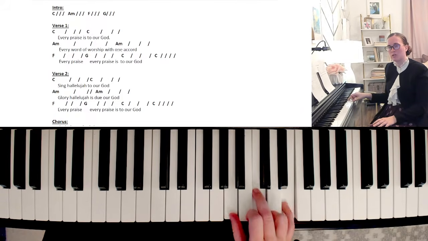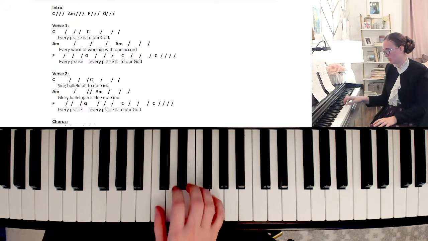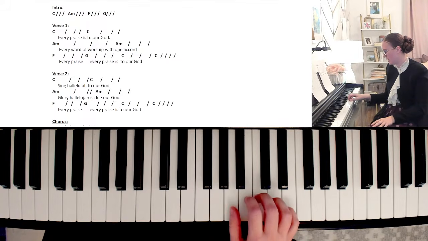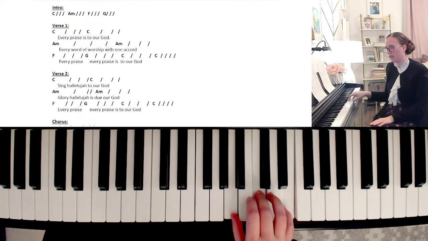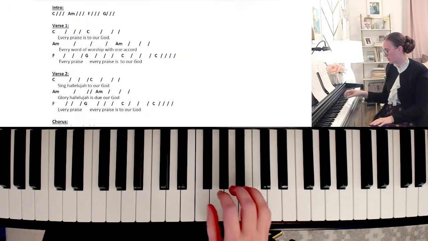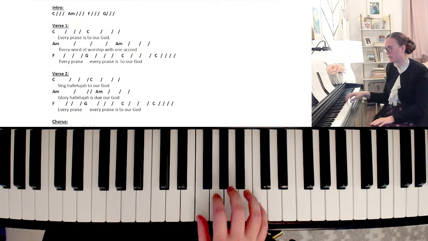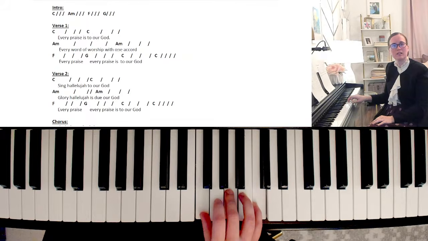Okay, so let's practice just going in between some of those. So we'll find our C chord. So thumb on C. Okay, put our 3 fingers down. C major. Happy. Let's try our A minor. So our thumb on A. Use our 1, 3, 5. A minor. Very nice. Okay, and then we're going to put our thumb on F. Try our F chord. Okay, F chord. Very good.